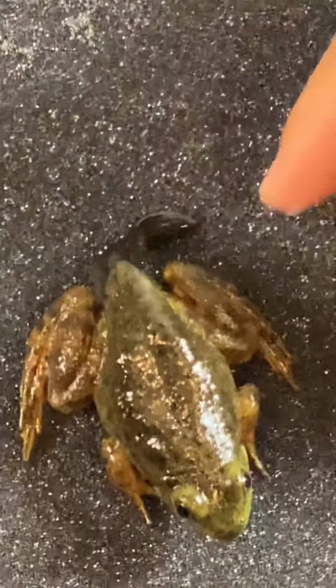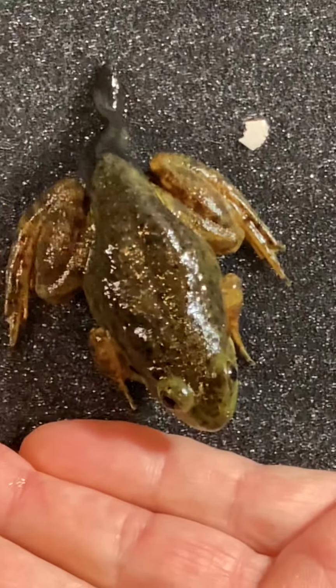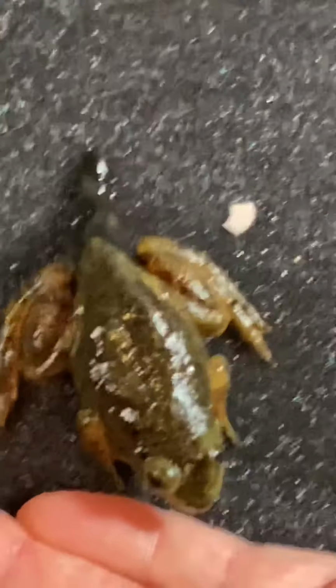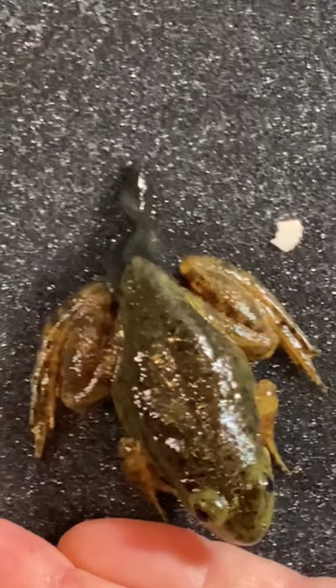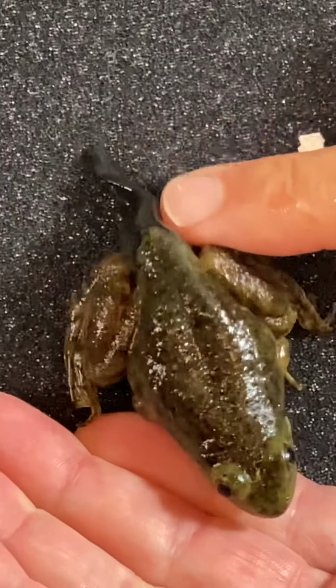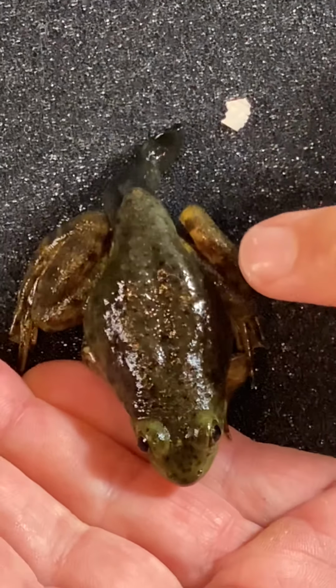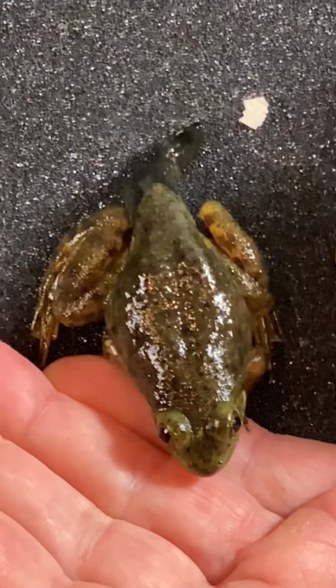And I was afraid he was going to lose that tail before you ever got to see him. He is a vertebrate. And what I wanted to talk about just briefly is what's making that tail become digested. And it's a cellular structure called a lysosome. And it's being digested. He's using that as a food source.